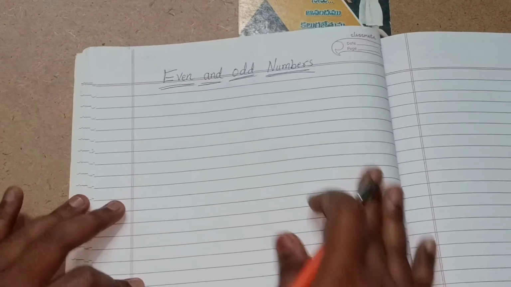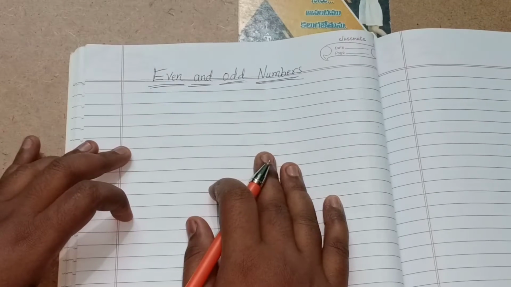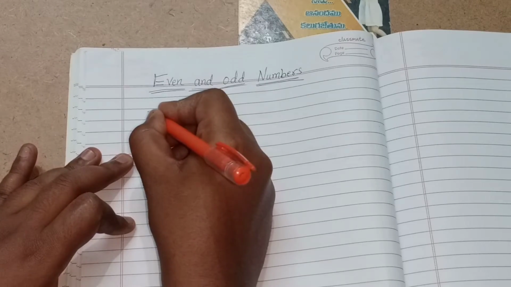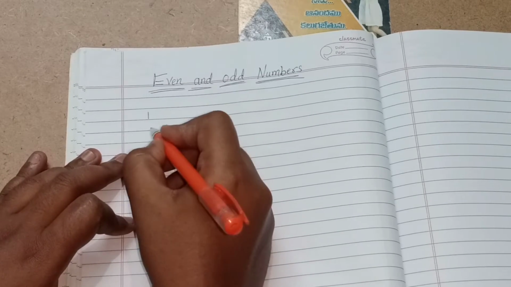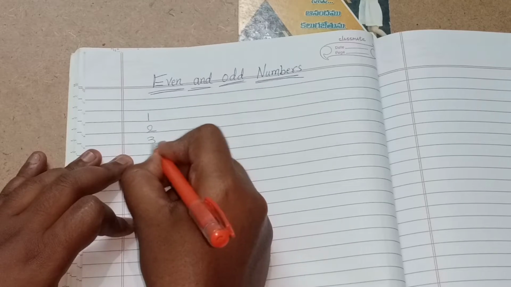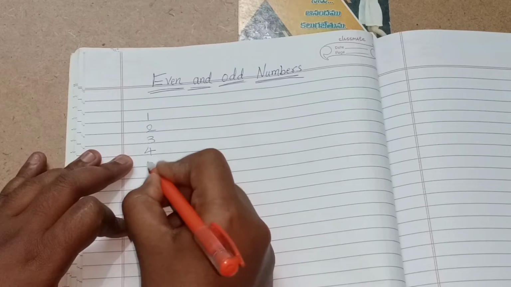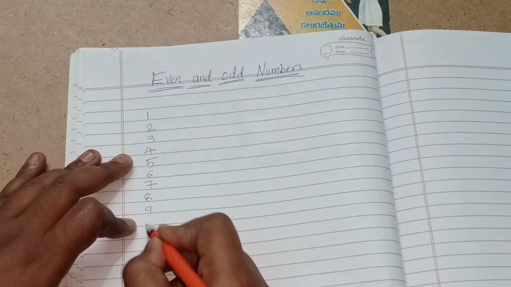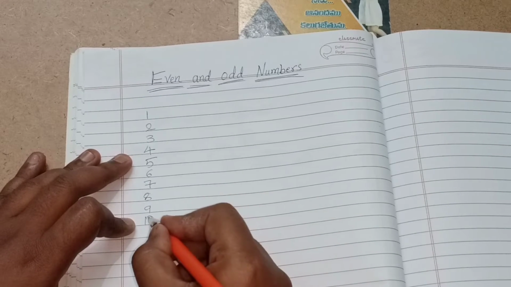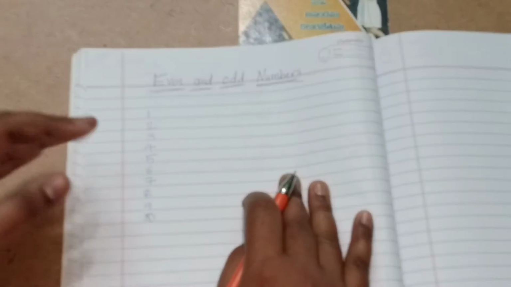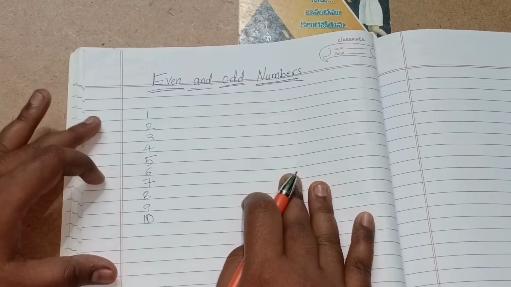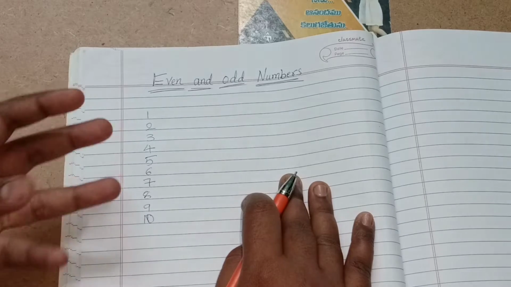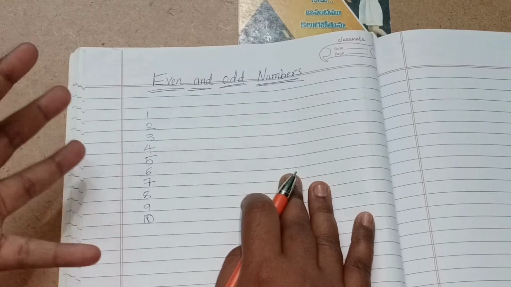First, take the numbers starting from 1: 1, 2, 3, 4, 5, 6, 7, 8, 9, 10. Give them 10 numbers and ask them to identify even and odd numbers from these. Now we have to explain how to identify them.